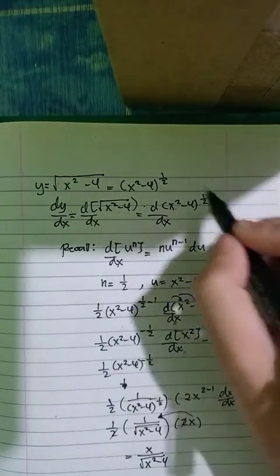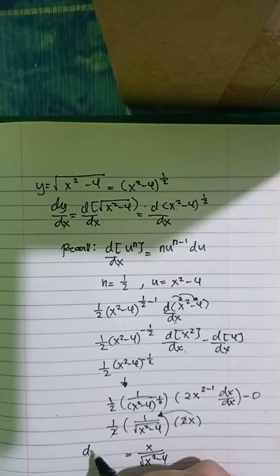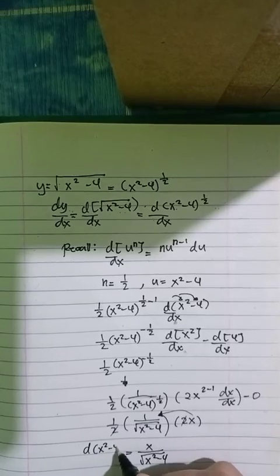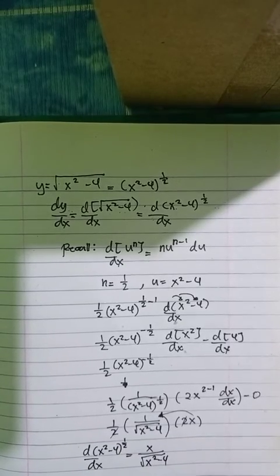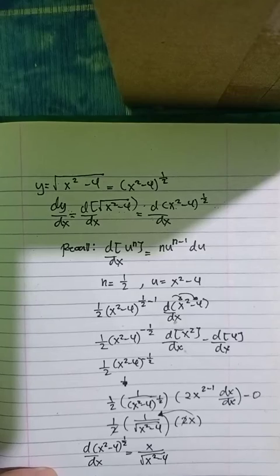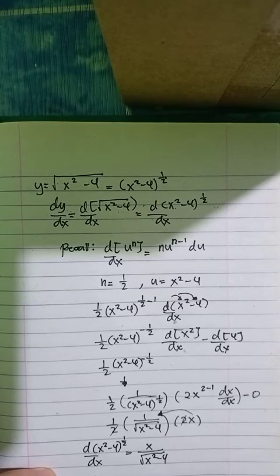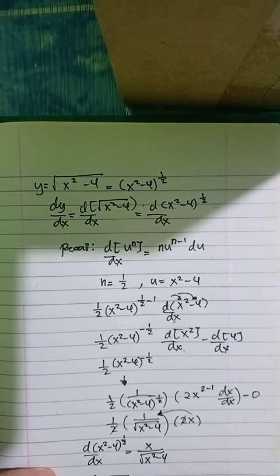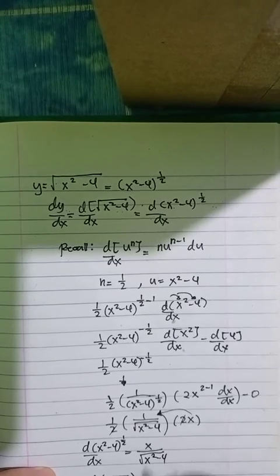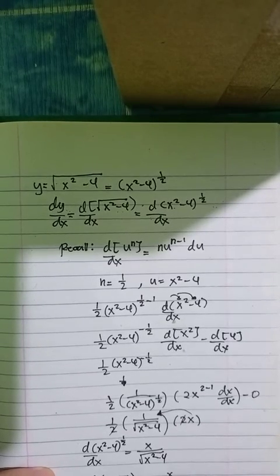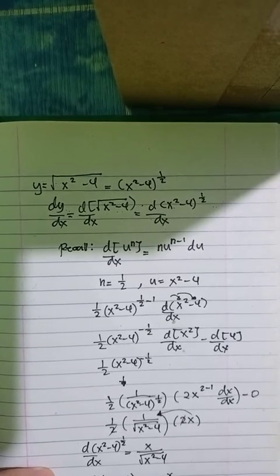And actually this is our first derivative, or we can copy our notation right there: x squared minus 4 to the 1/2 over dx, or simply the original form, which looks like this. The derivative of the square root of x squared minus 4 over dx is our answer, x over the square root of x squared minus 4.